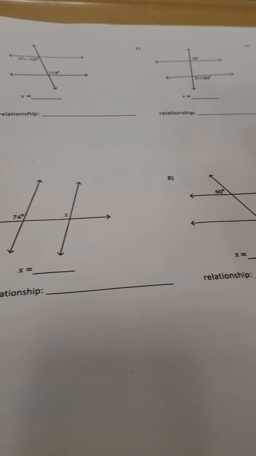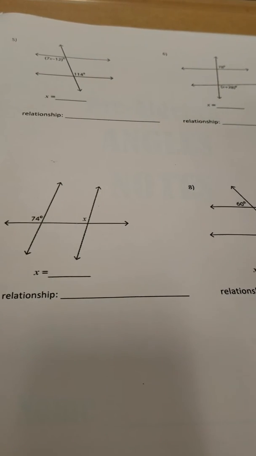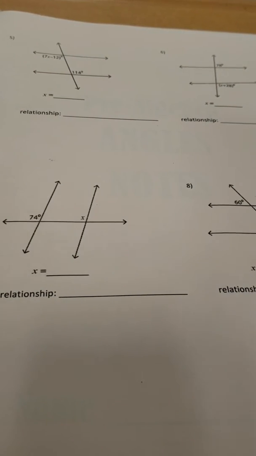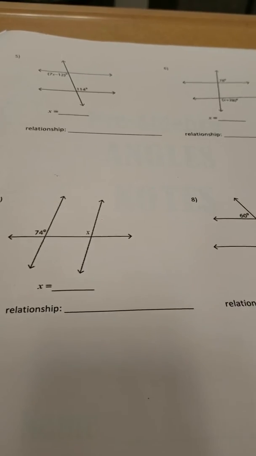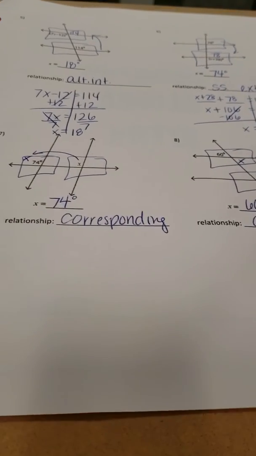A couple more examples here on the last page. I'm going to pause the video, and I'm going to fill them in as well. So you pause the video, and then you come back and check your answers. All right, here are my answers so far.